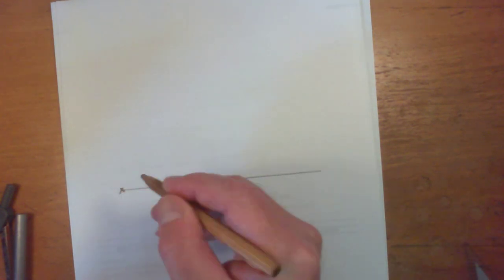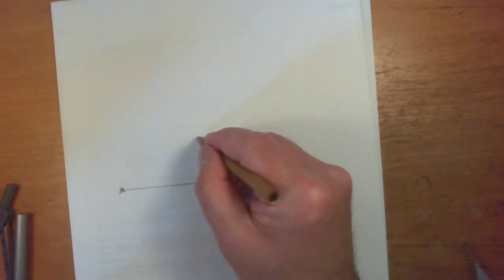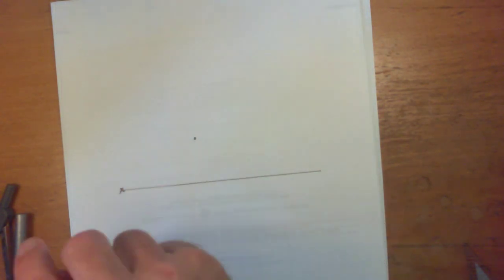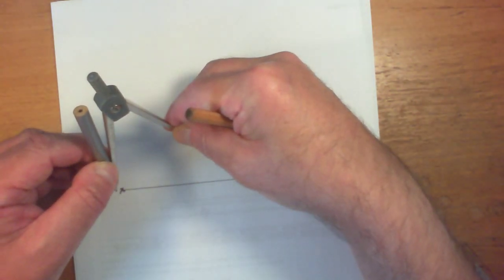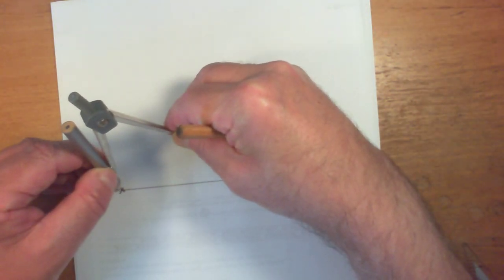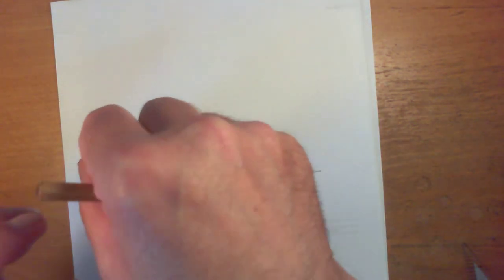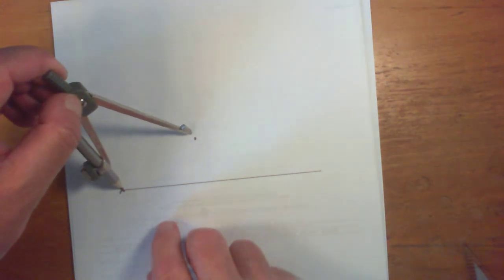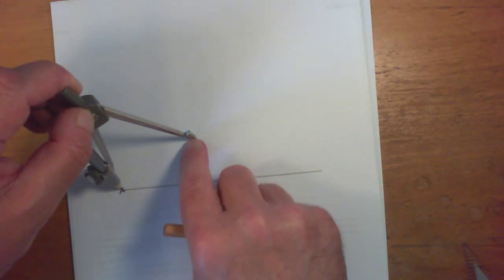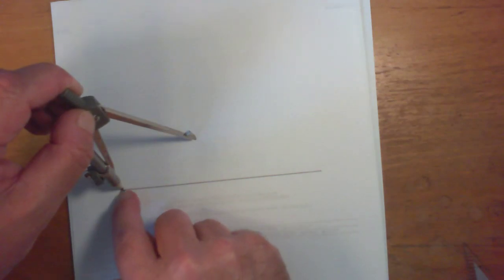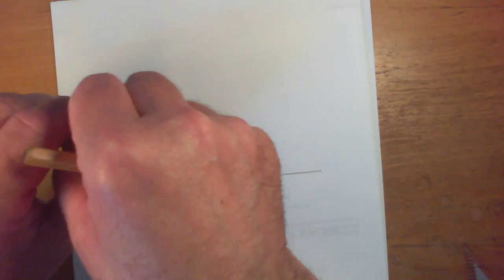How do I construct a perpendicular at the end of a line? Well, I'll just choose an arbitrary point up here. Okay, so can you see what I'm doing here? Taking that as the center of a circle, I've stretched it as far as the end point on the line. I'm going to just draw a circle with this.